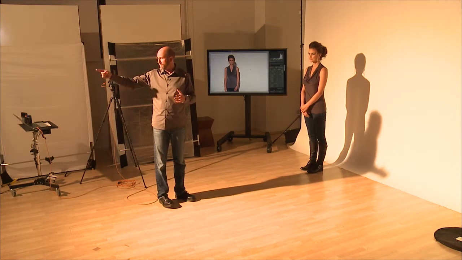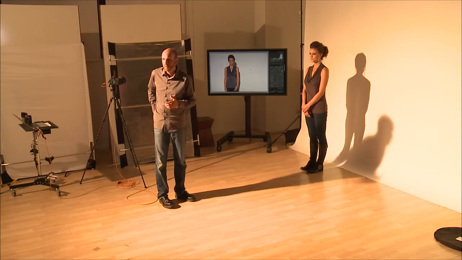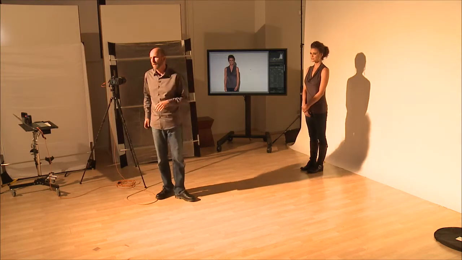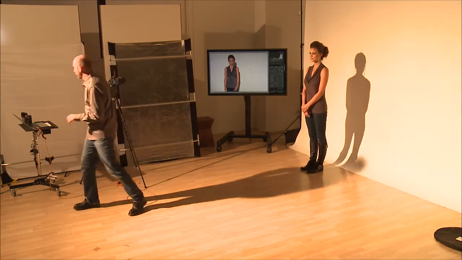John, do we have the light meter? Yes. Can you see that for a second? I will show this. Yeah, any of these light meters.